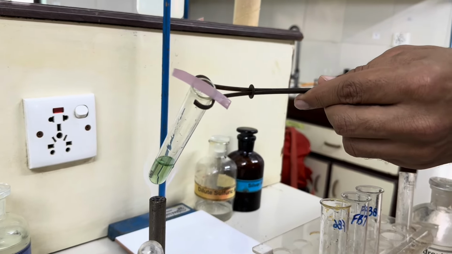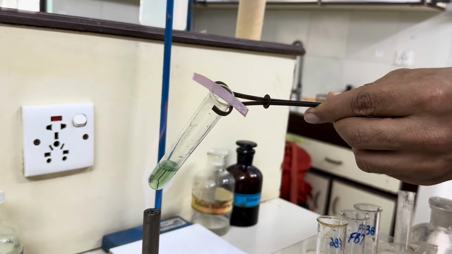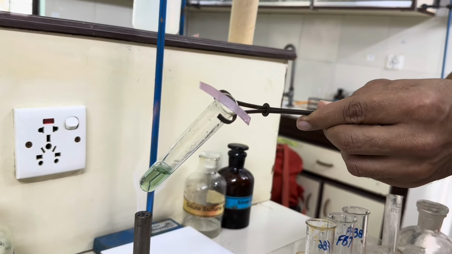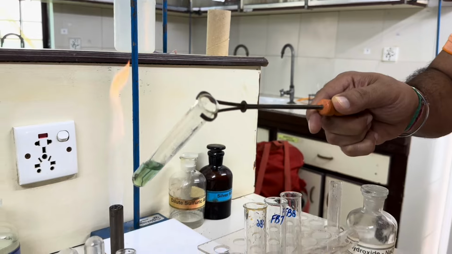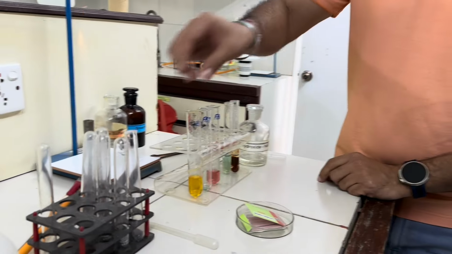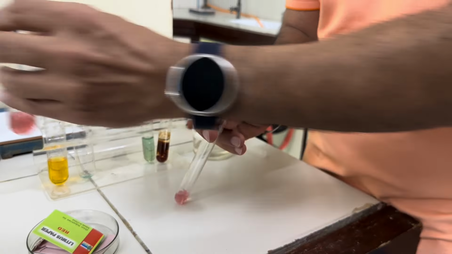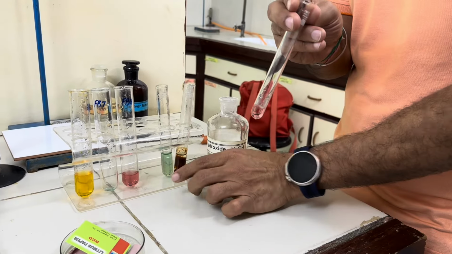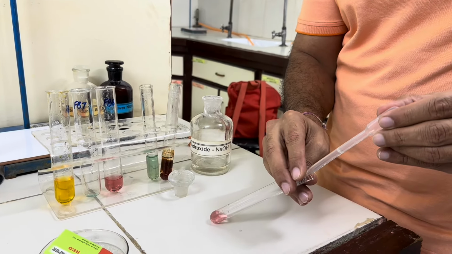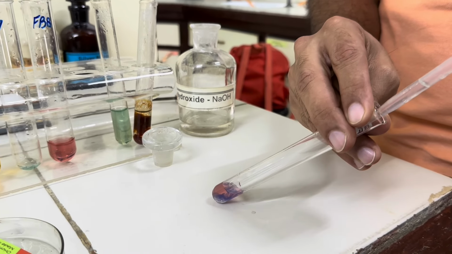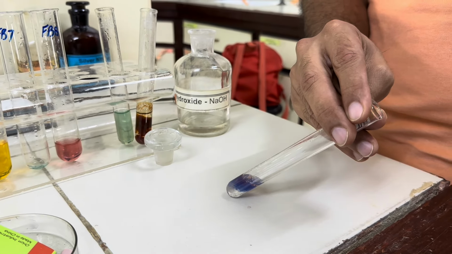So upon warming, we can see the gases start evolving. Now you can see the gas is evolving, but the exposed part of the litmus paper is not changing its color. It means it doesn't contain any ammonium ion. Now we will take FB8 solution to a 1 centimeter depth and add a few drops of sodium hydroxide. Now we can see the blue color is formed. Precipitates of blue color are observed, and when we add in excess, the precipitates are insoluble.